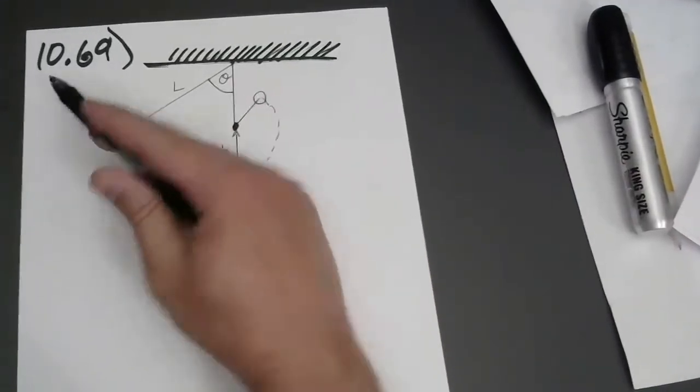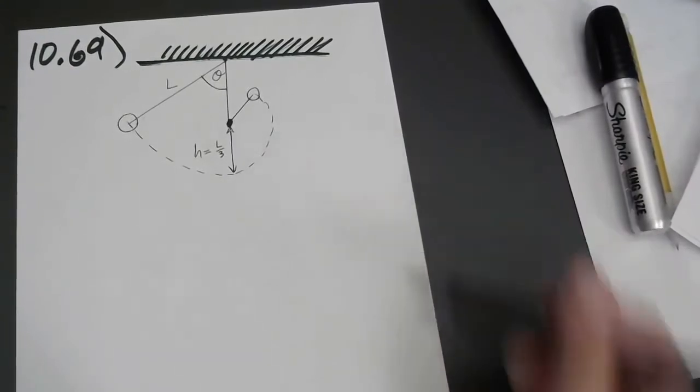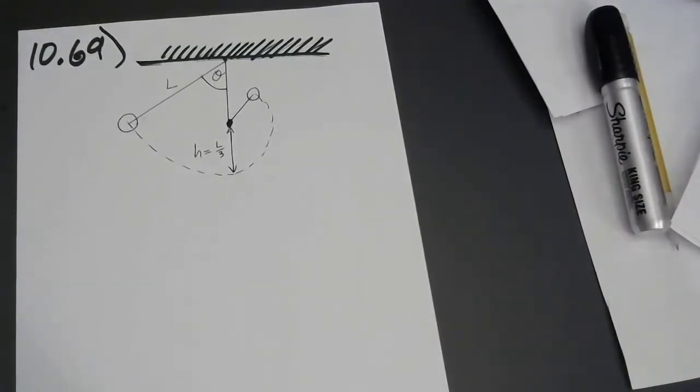Take a hint from which chapter you're in. This is probably an energy conservation problem. So you should ask yourself what types of energy we're looking at here. I don't see any springs, so there's no elastic potential energy, but stuff is moving, so we have to deal with kinetic energy, and of course there's gravity. So it's just going to be the combination of gravitational potential energy and kinetic energy.